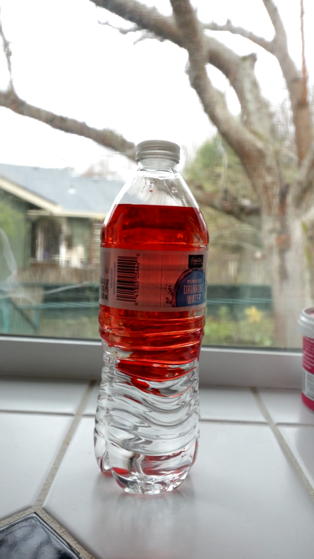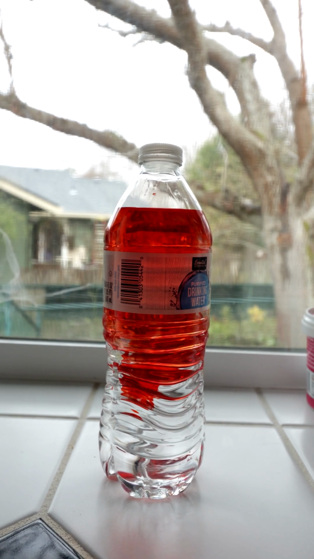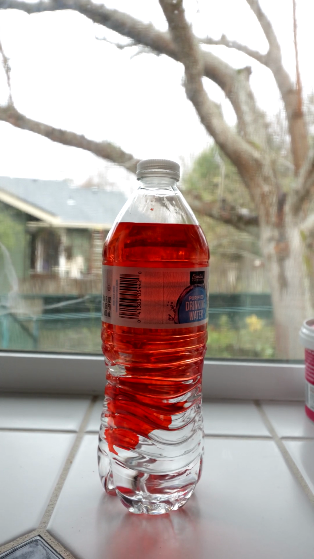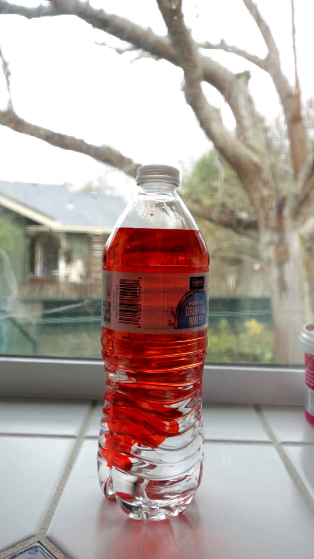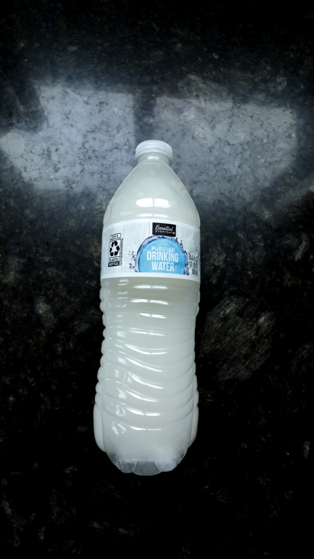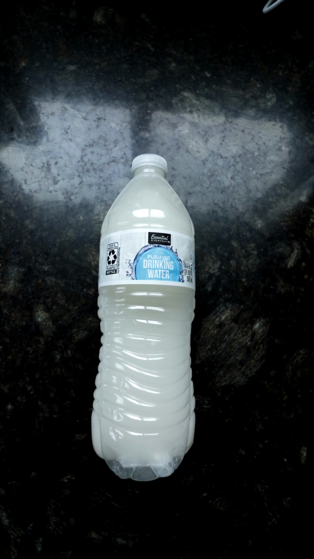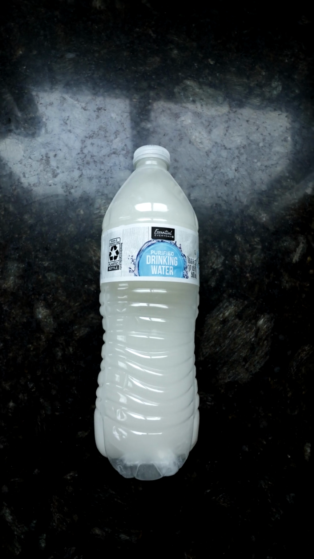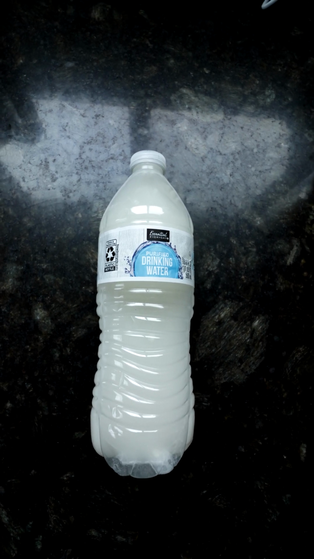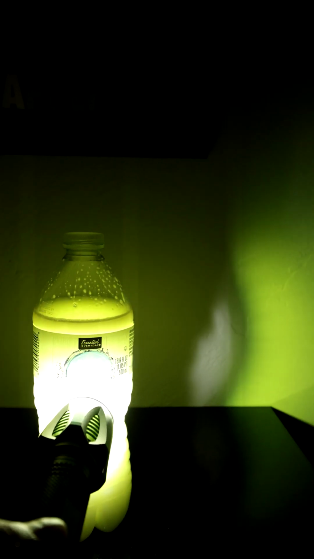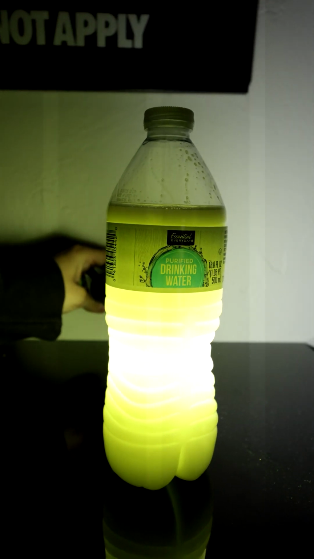Some main takeaways and differences are that the solution of water and food dye is going to remain clear and stable, with no scattering and no settling, and no Tyndall effect, while the suspension of flour and water will remain chunky and unstable and will eventually settle over time, with no Tyndall effect. The colloid will remain cloudy but stable, and the milk with the light going through it did have the Tyndall effect, with scattering light and no settling.